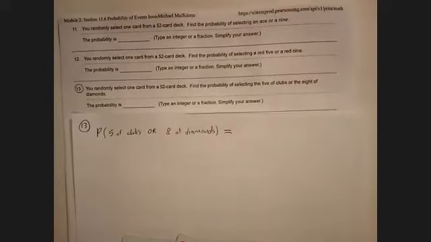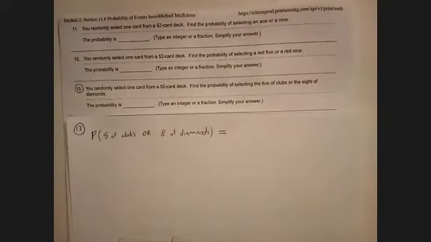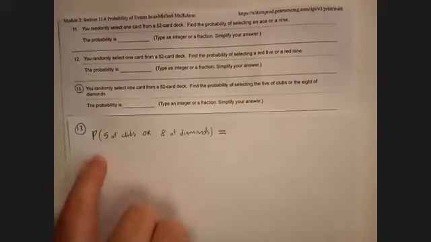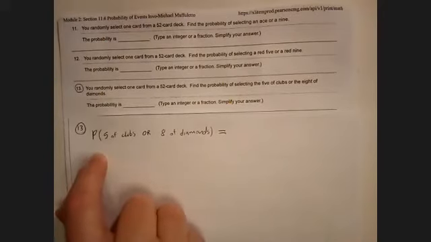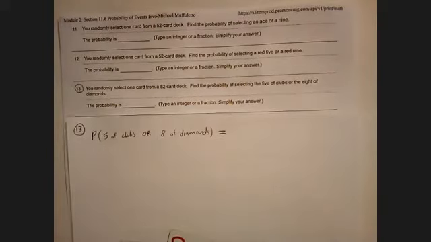All right, so we're back with 11.6. The question is number 13. We want to find the probability of selecting the 5 of clubs or the 8 of hearts. Okay, 5 of clubs or the 8 of hearts. Those are mutually exclusive events because there is no intersection or overlapping. That's it.